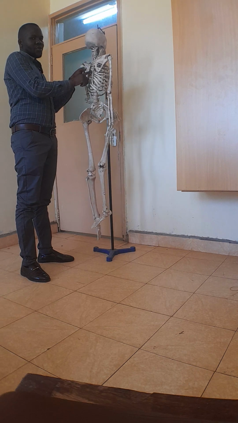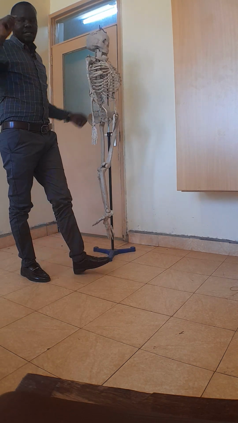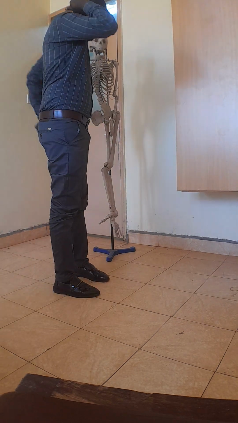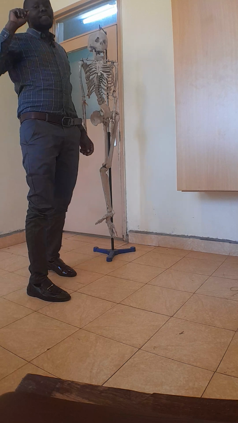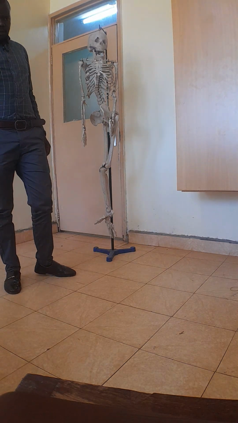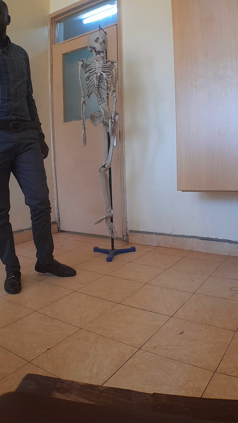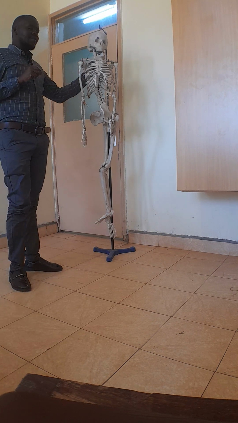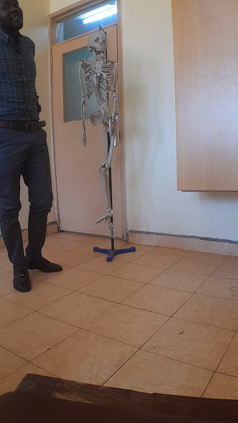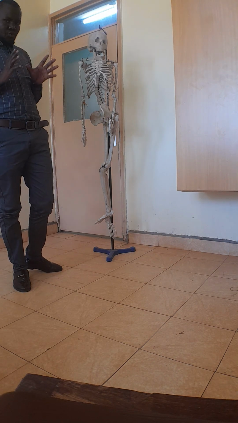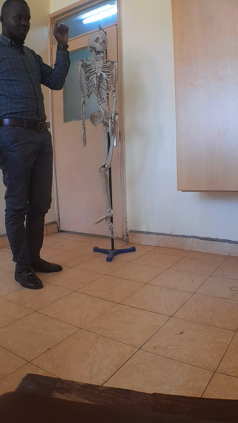Inside this vertebral column, what will be running is something called the spinal cord. These bones run from this end to the other end. We call them the vertebral column, and within it we have the spinal cord. The spinal cord is very delicate, and that is why it has to be protected by bones. That bony lining is divided into 5 sections.